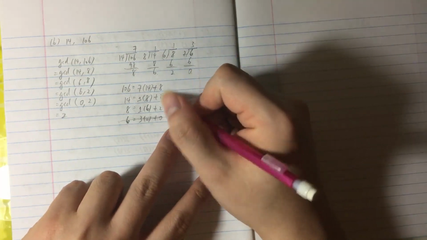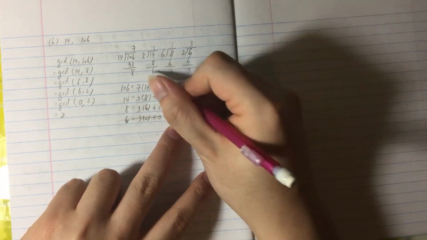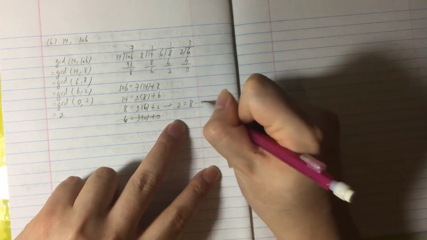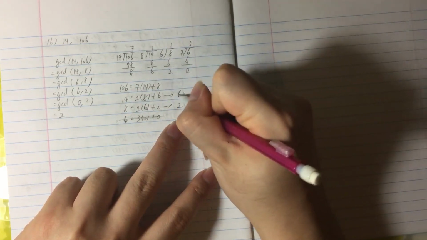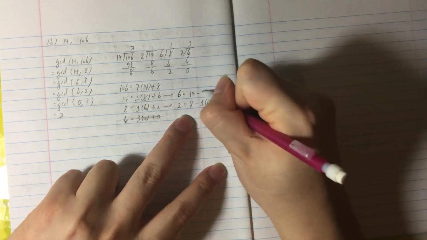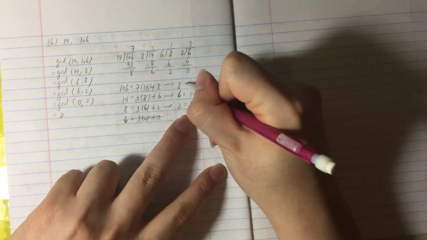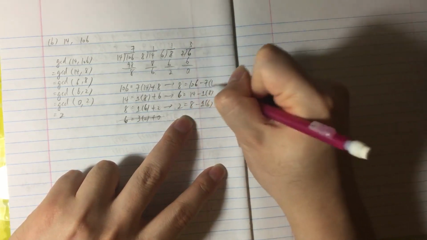Isolate each remainder. Get the remainder by itself. Get 2 by itself: 2 equals a minus 1 times 6. 6 equals 14 minus 1 times a. In the first row, a equals 106 minus 7 times 14.